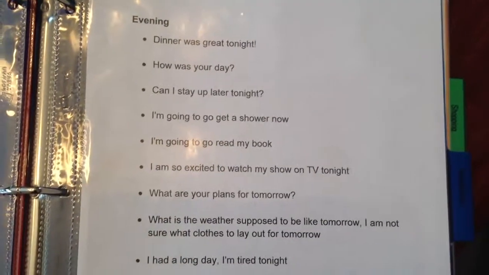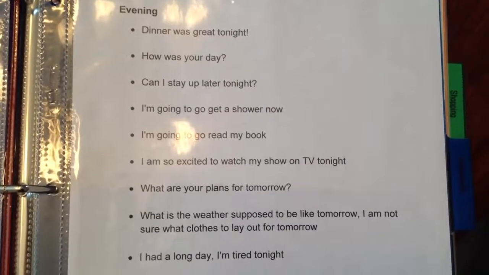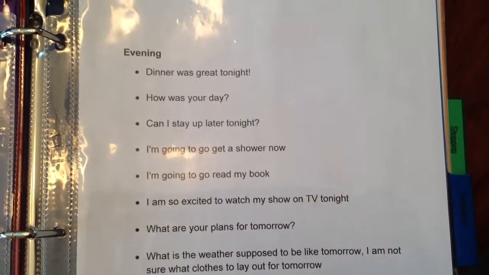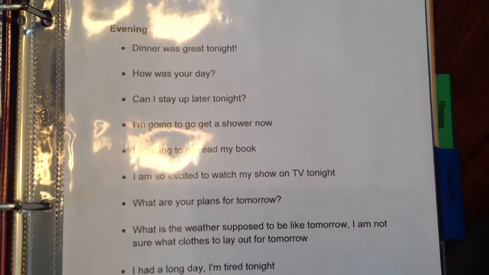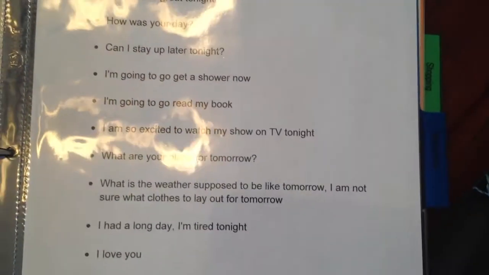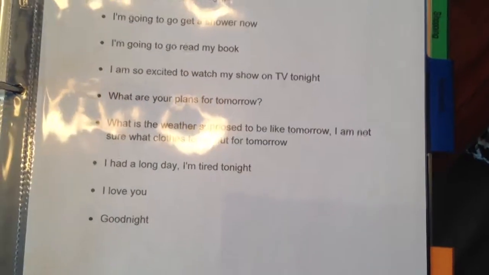And then the last page under this home section are things that she might say to her family in the evening. Dinner was great tonight. You know, how was your day? Can I stay up late? I'm going to get my shower now. I'm going to go read my book. What are your plans for tomorrow? So on and so forth. I also wanted to put I love you and good night.